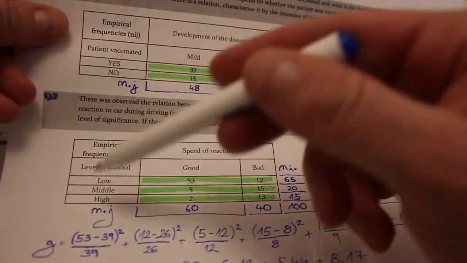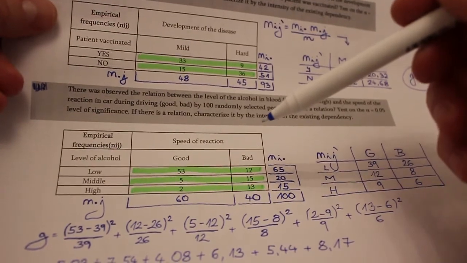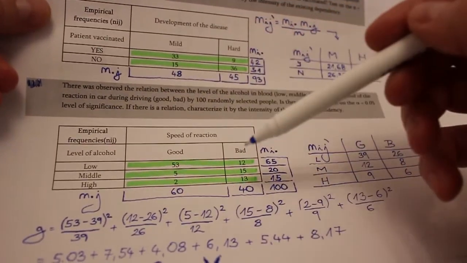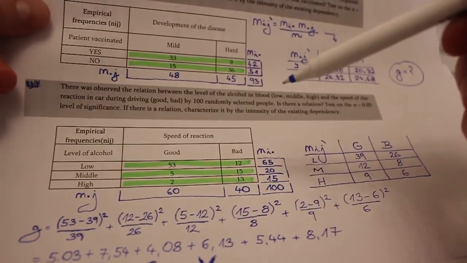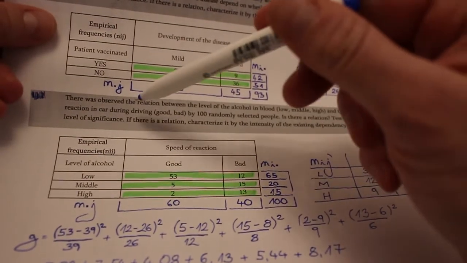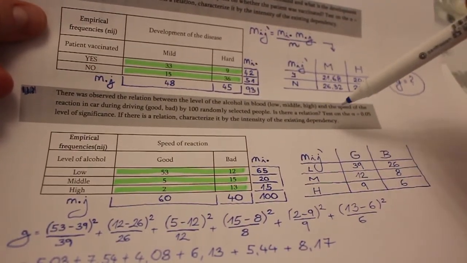Because there is a dependence, you know that in many countries in the world it's forbidden to drink before driving. So there is a relation, and there is a penalty, if there is a relation characterized by the intensity of the existing dependency.